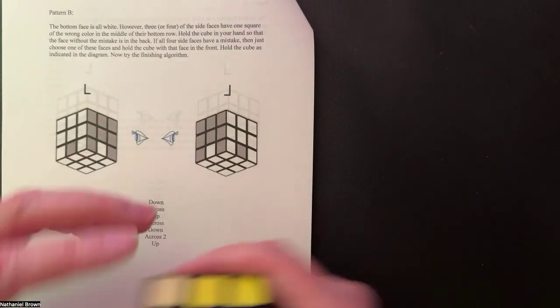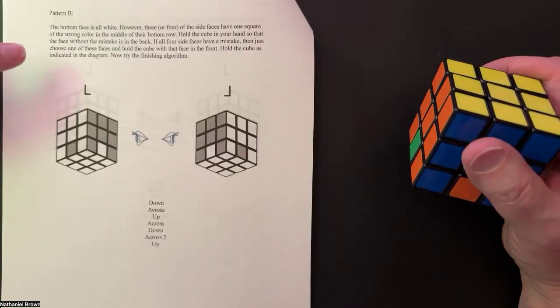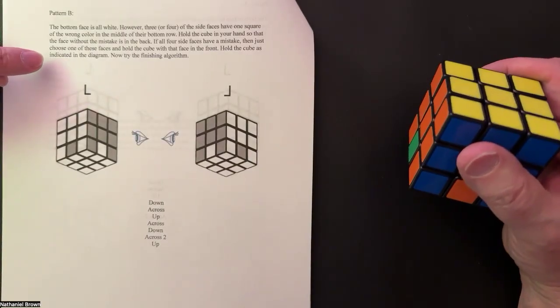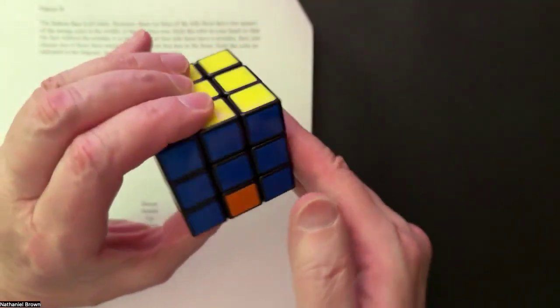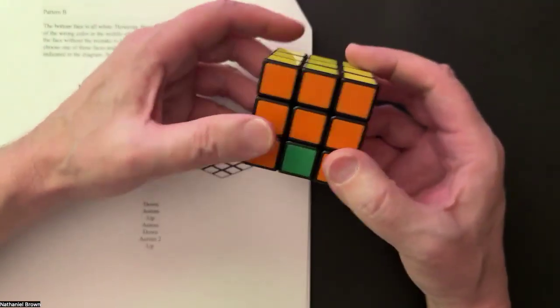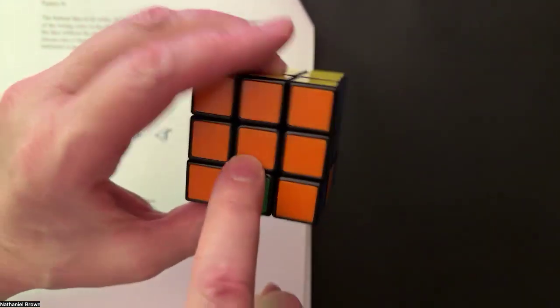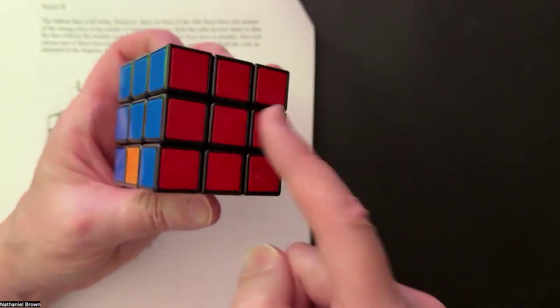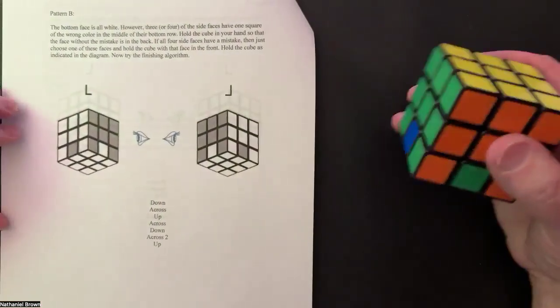All right. Hold the cube in the hand so that the face without the mistake is in the back. Okay. So in other words, the red face does not have the mistake. So we're going to put that in back. So we're facing this orange side with the red side with no mistake in the back. Okay, great.